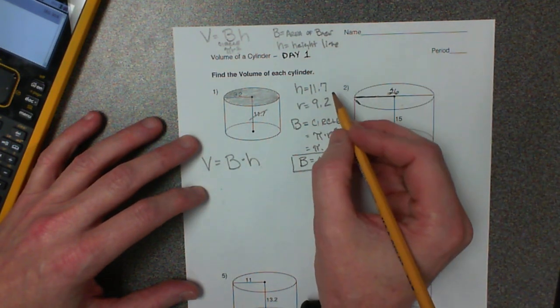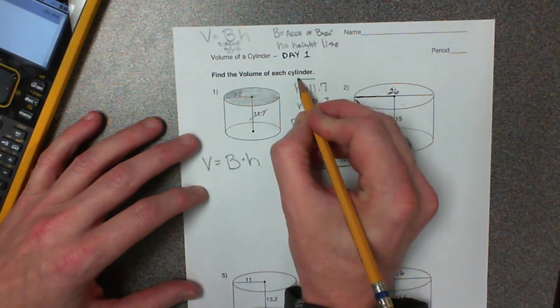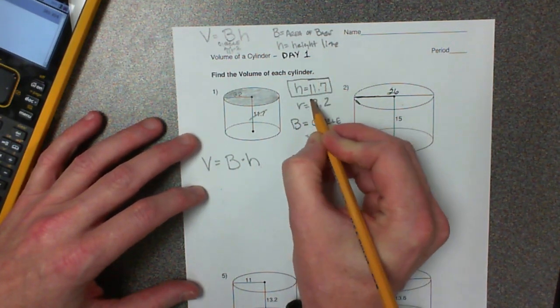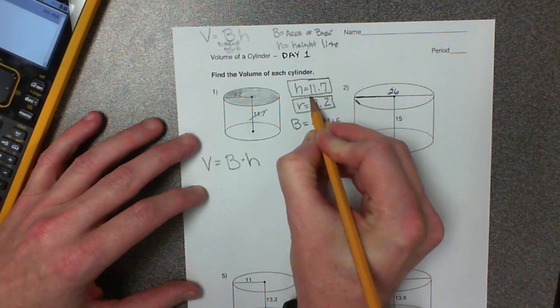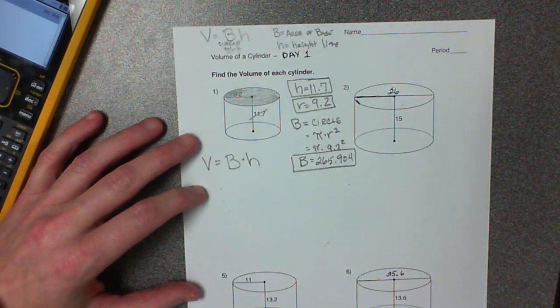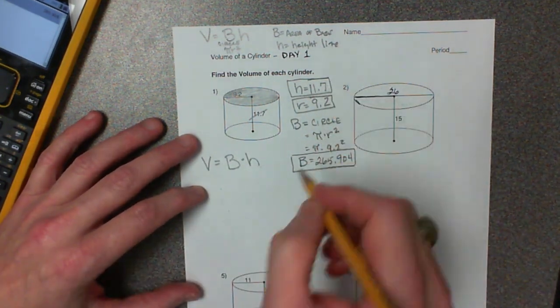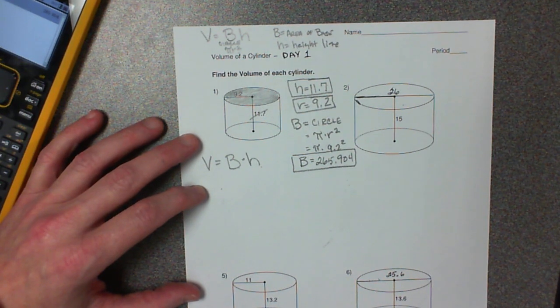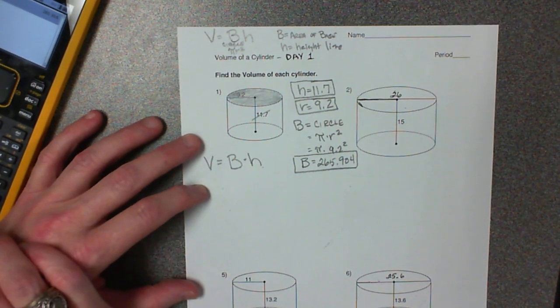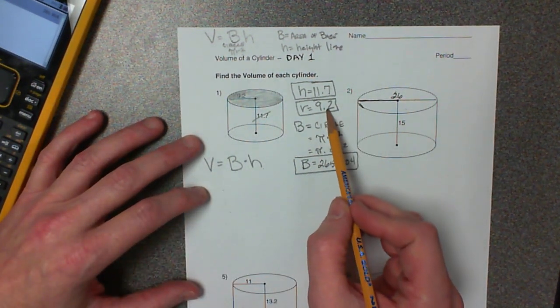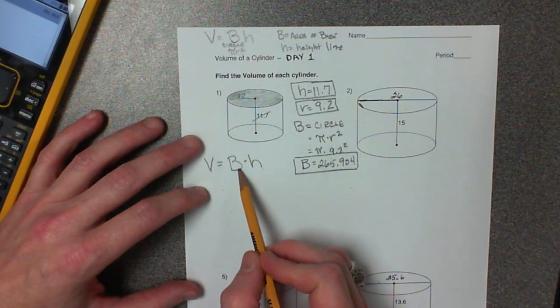The other two answers that you need to have are lowercase h and lowercase r, which is your height and your radius. So these are the three answers so far. The fourth answer is, remember, you need to be able to take this radius and put it into this formula properly.